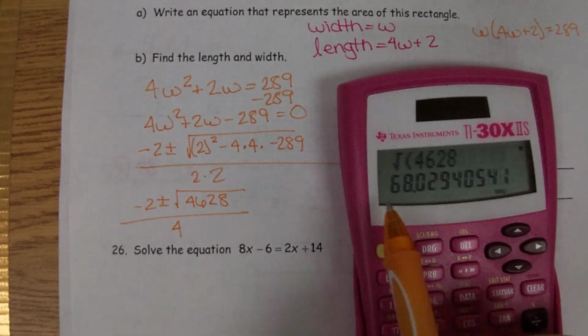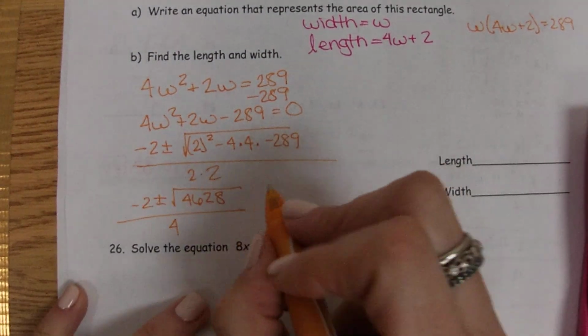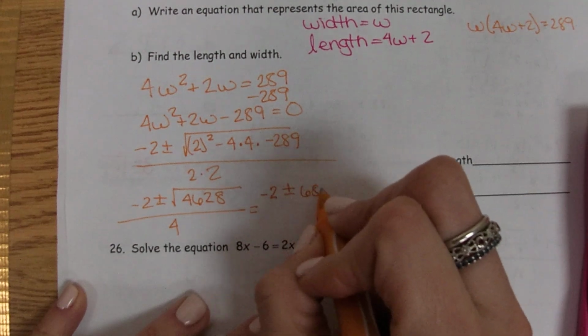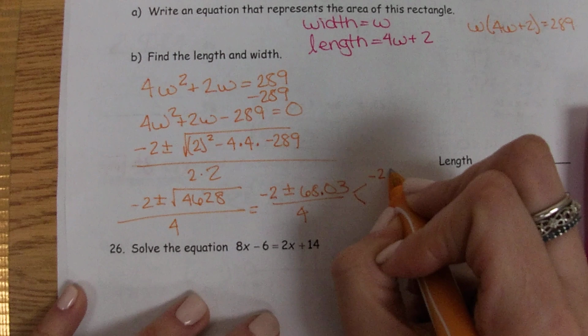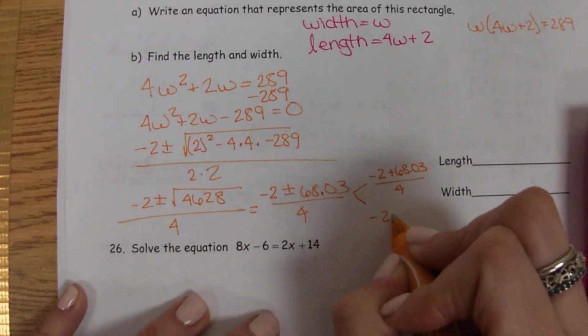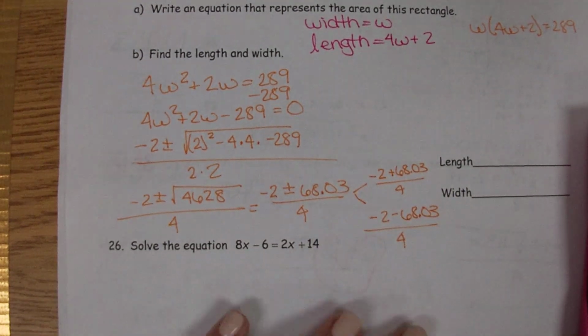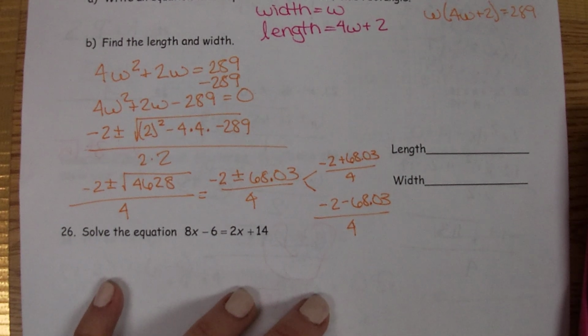Okay, so we want a decimal approximation, so 68.03 maybe. All right, so we have -2 plus or minus 68.03 all over 4. So 2 options here: -2 plus 68.03 over 4 and -2 minus 68.03 over 4. Okay, so we'll calculate those 2 options.